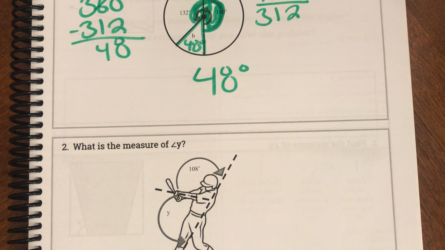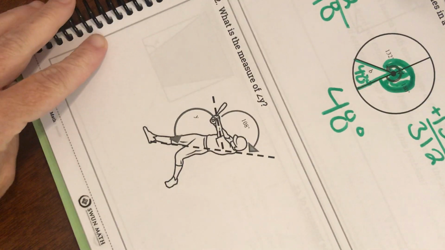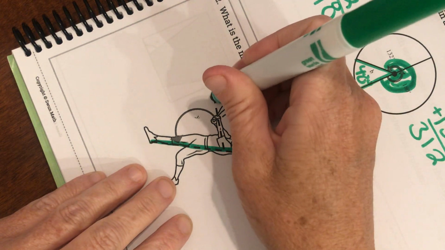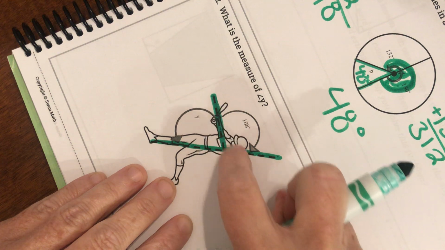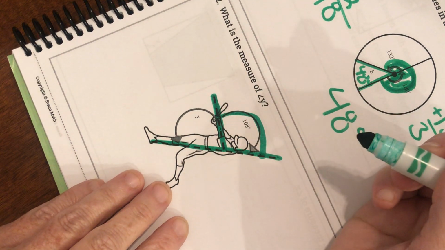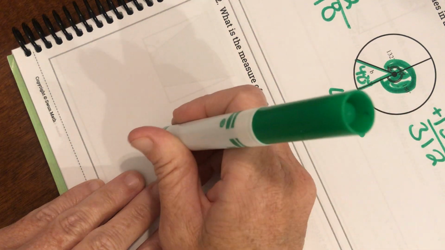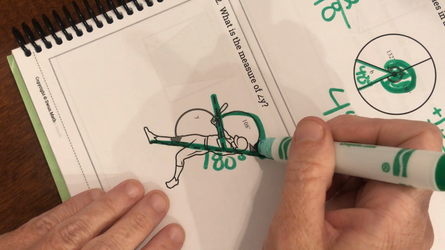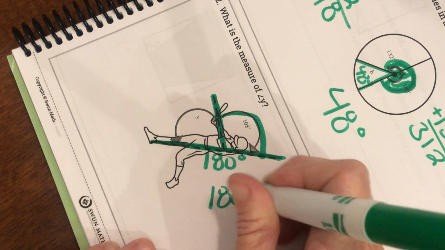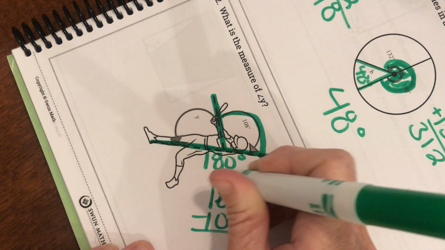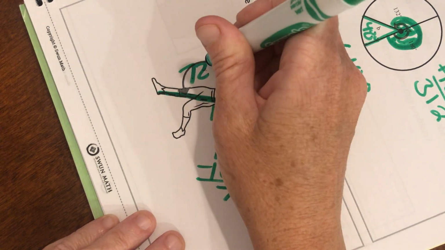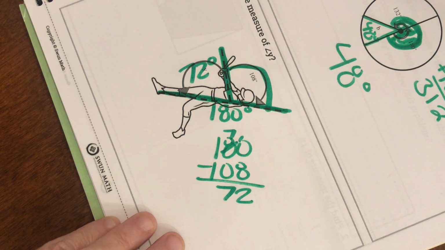Okay, let's try another one. This one's a little weird, the picture. It says, what is the measure of angle Y? So I might turn it just to show you. If you look here, because it's hard to see through the picture, that's what they're telling us. That this part is 108 degrees. So I know that together a straight line has to be 180, and they told me that part is 108. So I could subtract and I get 72, which tells me that part must be 72 degrees.